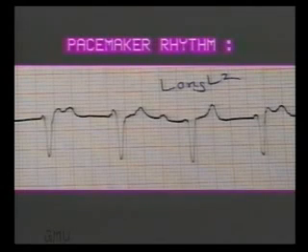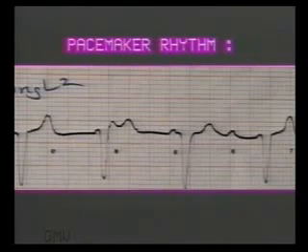Note the wide QRS complexes occurring very regularly at a rate of 75 per minute. This is a pacemaker rhythm. Since the pacemaker is placed in ventricles, the QRS complex is wide like ventricular beat. Now note the P waves. P waves are seen at regular intervals and bear no relation to the pacemaker rhythm. The condition is complete heart block on pacemaker.